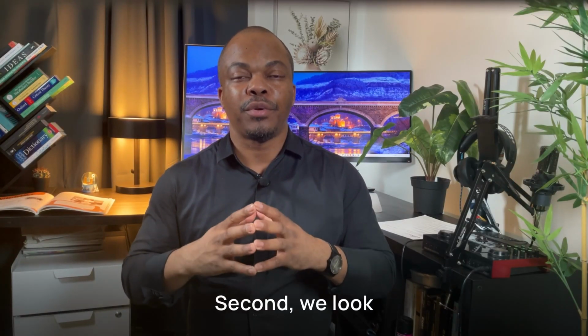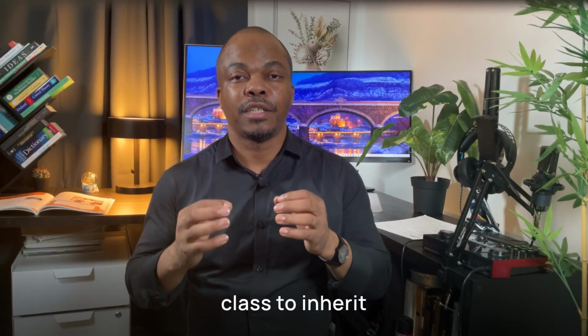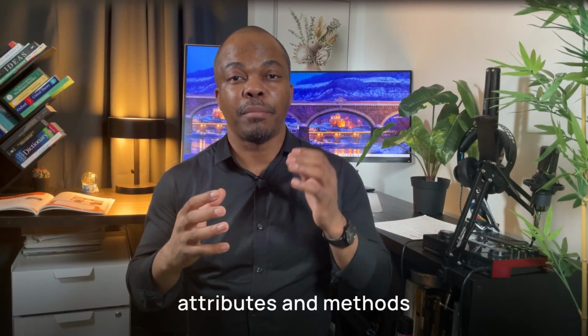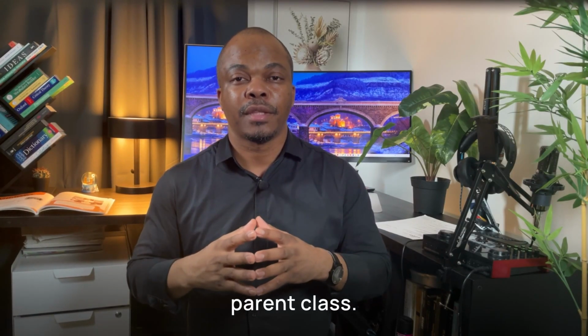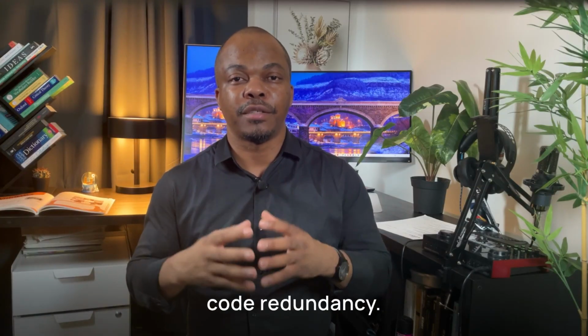Second, we look at inheritance, which allows a child class to inherit attributes and methods from a parent class. This promotes code reusability and hierarchical organization while reducing code redundancy.